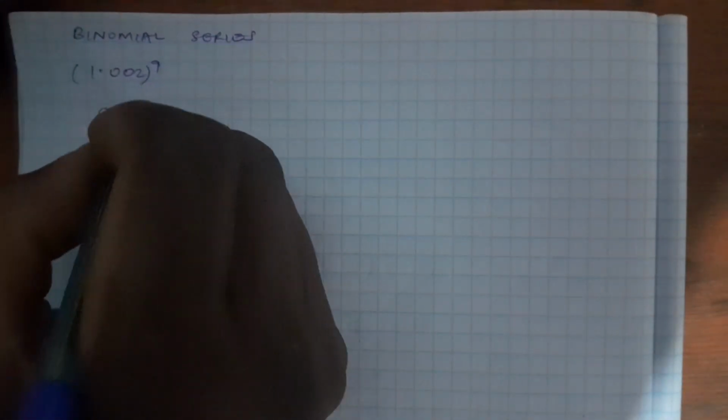Now let's remind ourselves what the binomial series expansion was. If we have a plus x raised to power n, then the term will expand as follows.